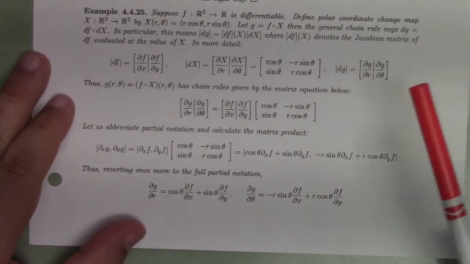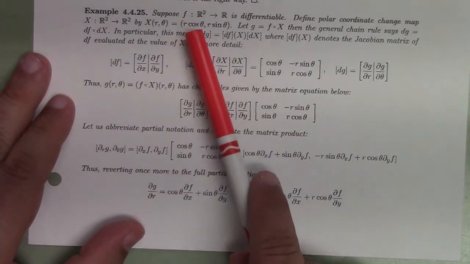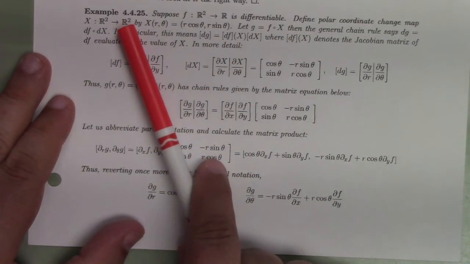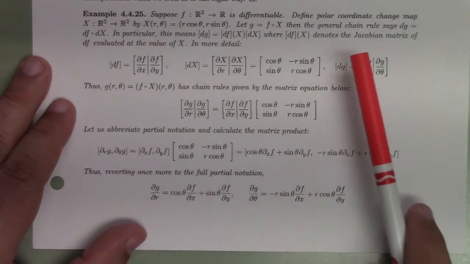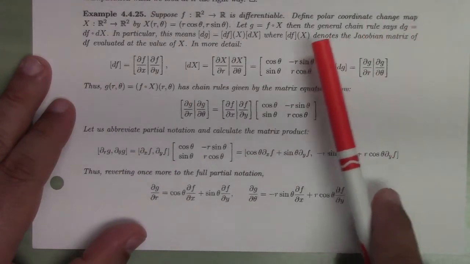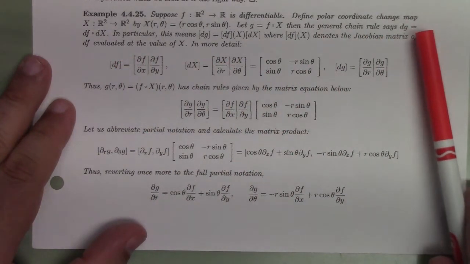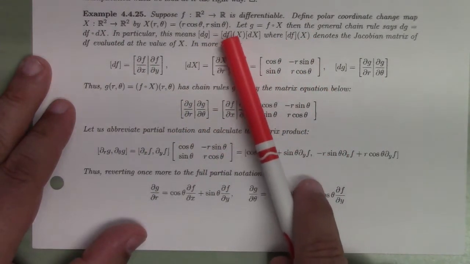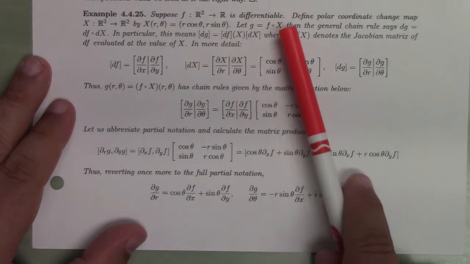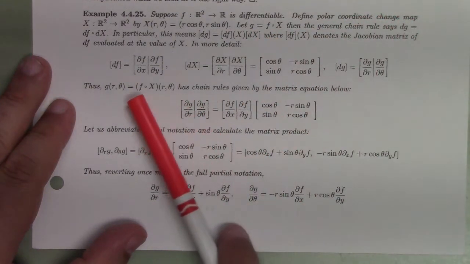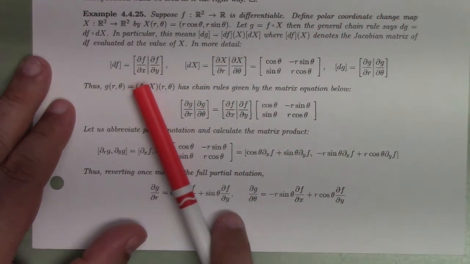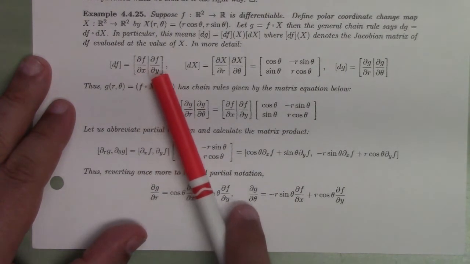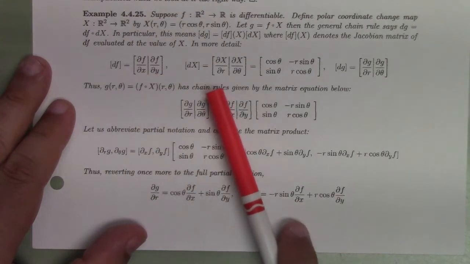So if we have, for example, a function f going from R2 to R, and then the polar change map x going from R2 to R2, then you can use the general chain rule. It says that the differential of the composite is the composite of the differentials, and that means that the matrix of dg is the matrix of df times the matrix of dx. The matrix of df is just partial f partial x, partial f partial y. It's actually a row vector. It's 1 by 2, 1 row, 2 columns.